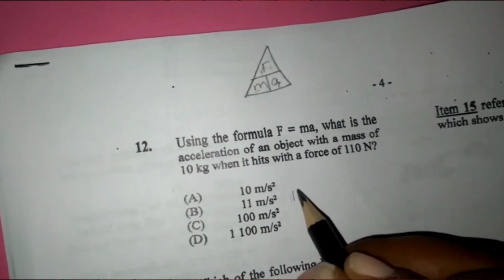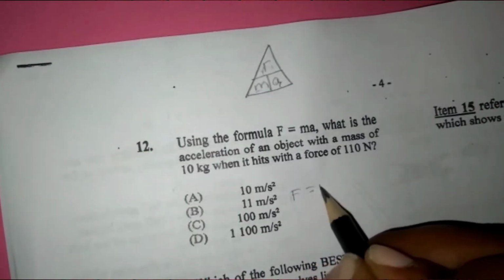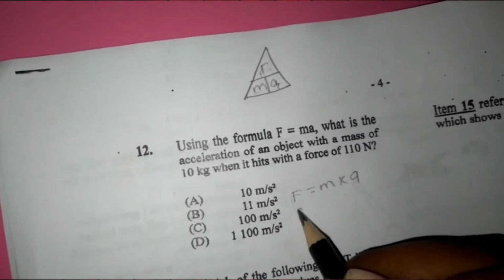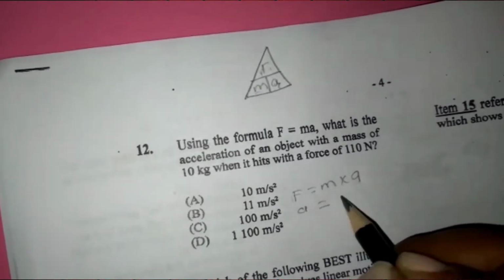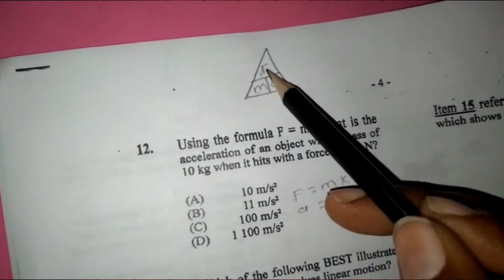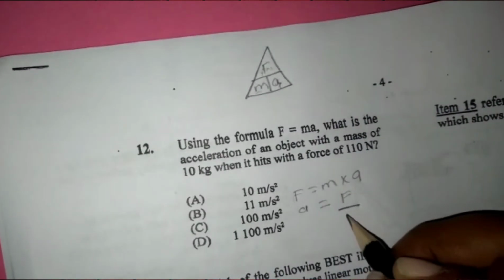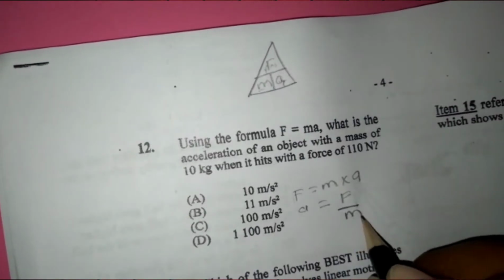So now you would have F is equal to mass times acceleration, after which you'd have acceleration is equal to force divided by mass. Good.